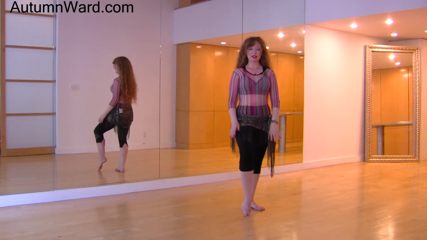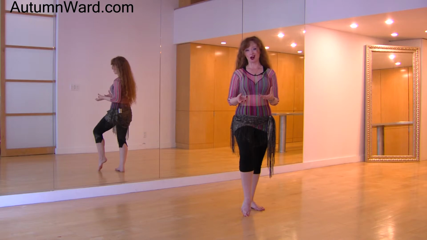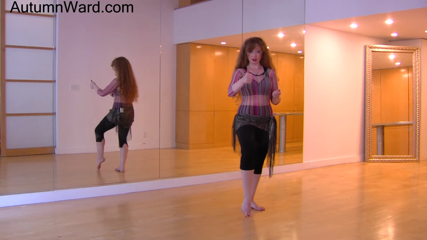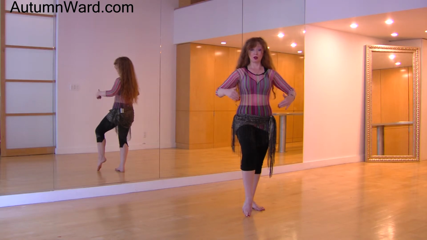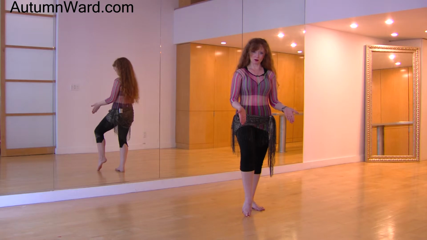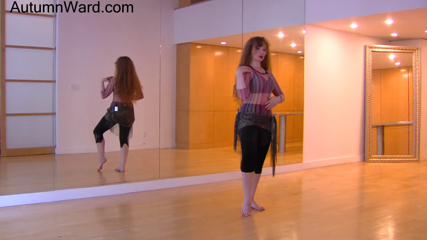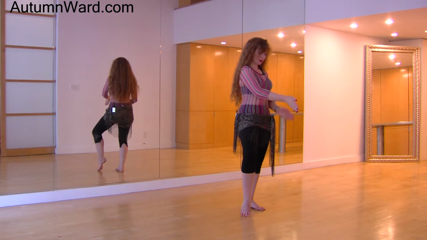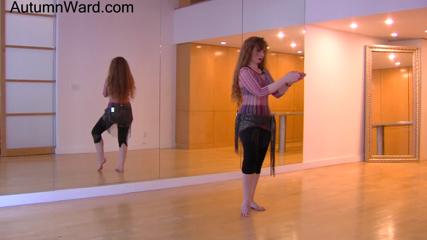Your back knee is long but soft. Don't lock out. Front knee is bent because the foot has pushed it up. Both hips are rotated slightly out. Both legs are rotated slightly out. And you'll see this when I get rid of my spinal rotation. My pubic bone is at a subtle diagonal.